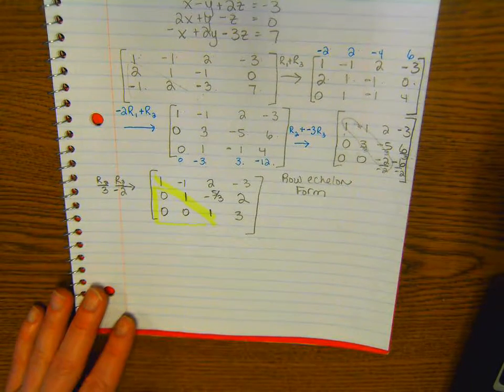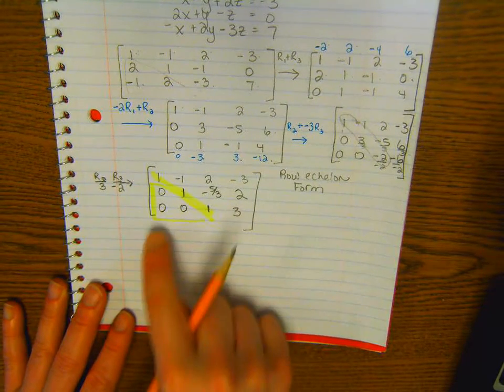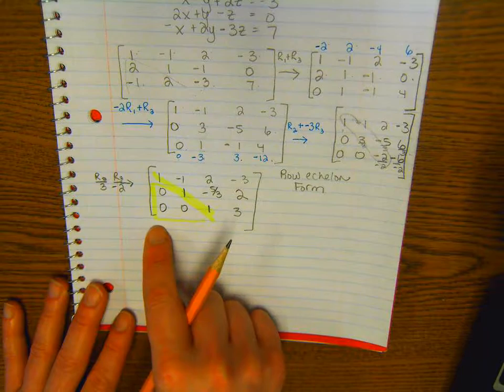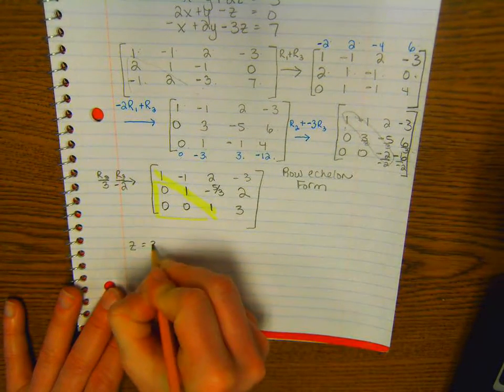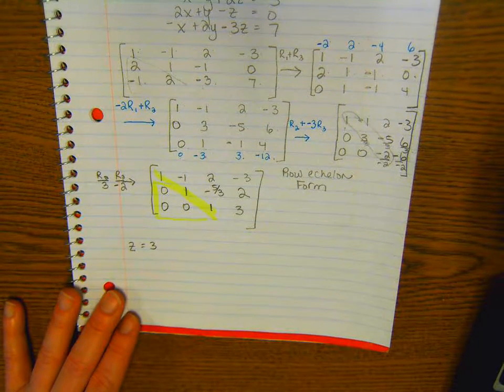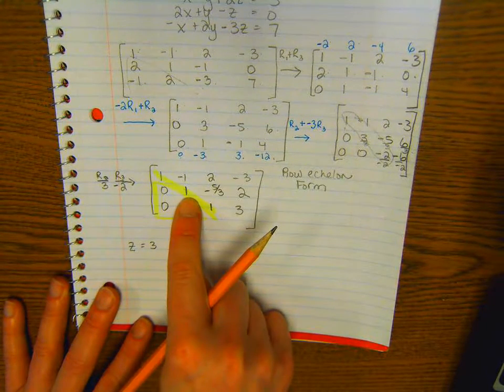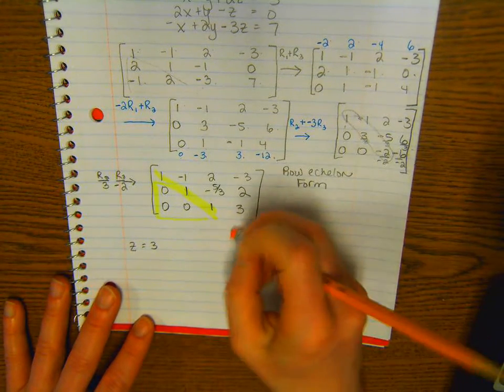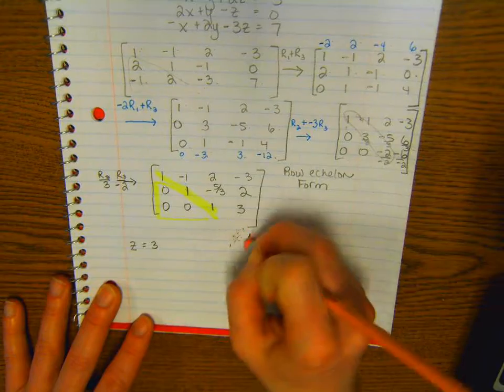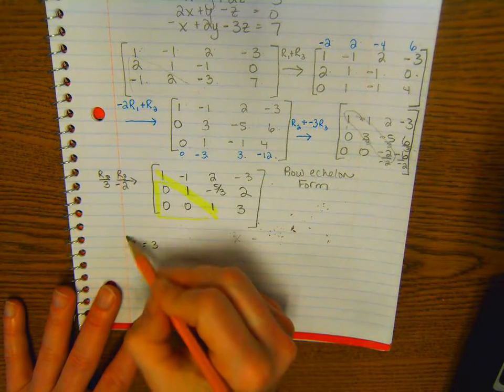This is my x column, y column, z column. All right, so z equals 3. And this up here means that x, not x, because the x is up here.